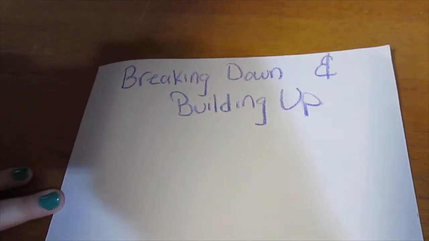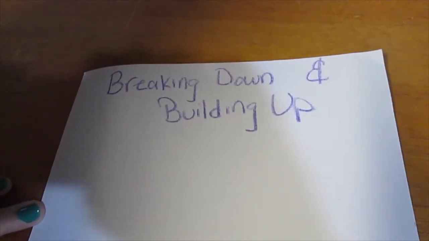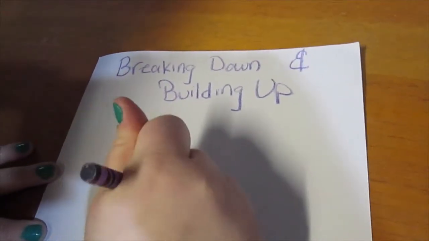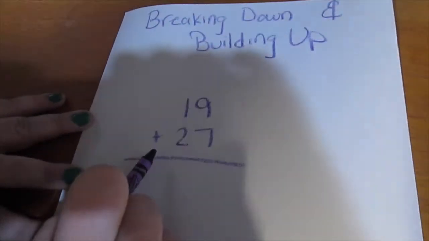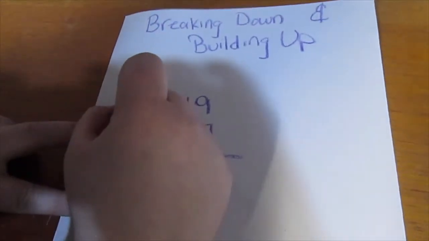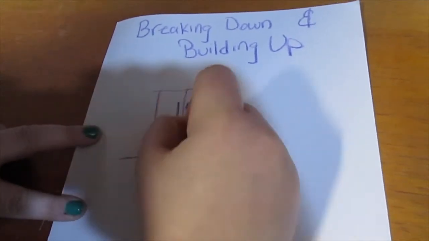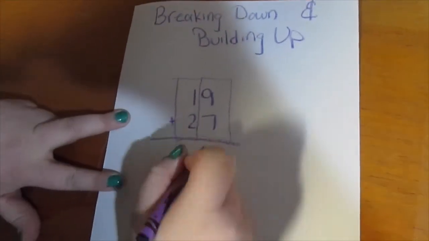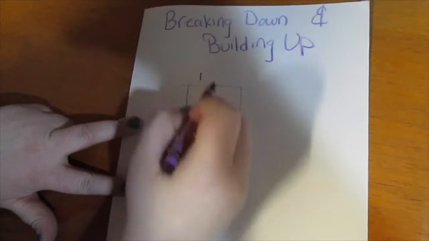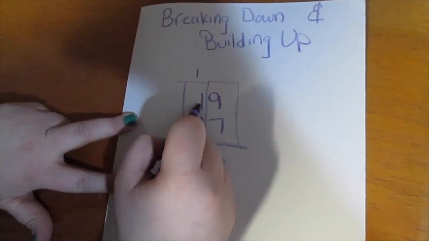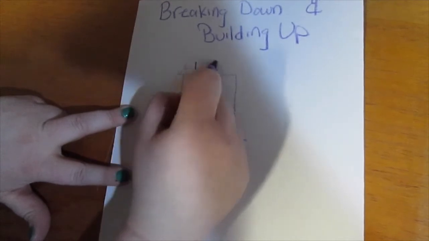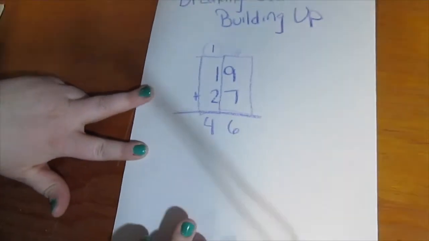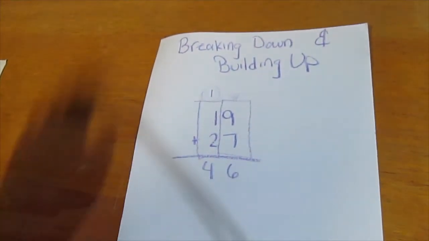So the technique I'm going to show you today is called breaking down and building up. When you have a problem, like 19 plus 27, an easy way to figure out what it adds to is by grouping up the tens and grouping up the ones. So we have 9 plus 7, which is 16. And then in the tens column, you'll have 2 and 1, which is 3, but plus another 1 from this equation. So you'll have a total of 4. So this is how I'm going to show you how to add and subtract easily.